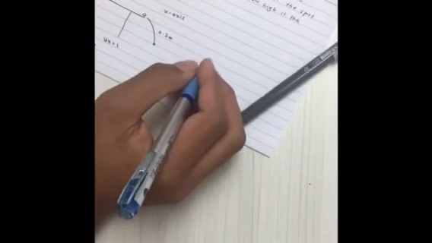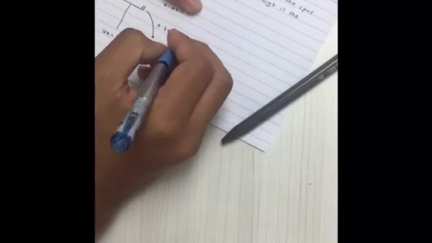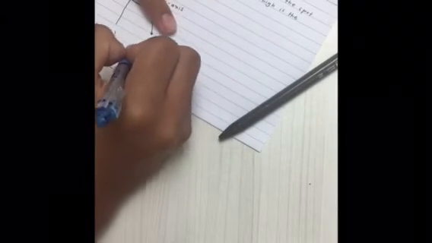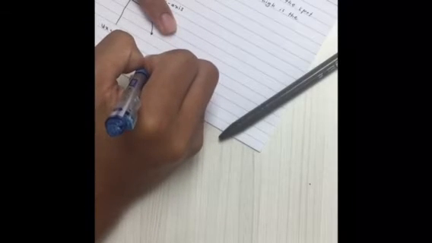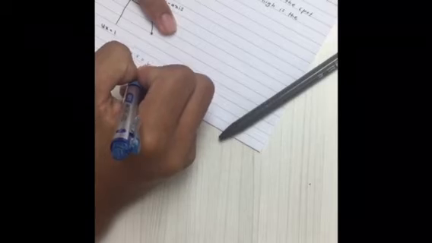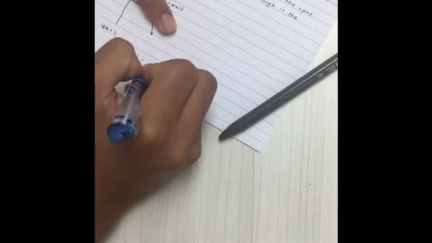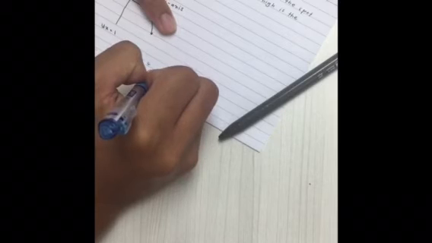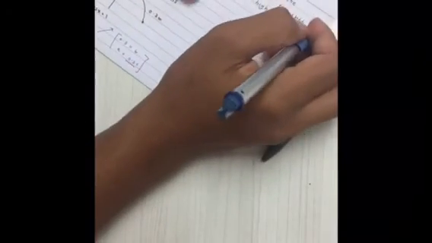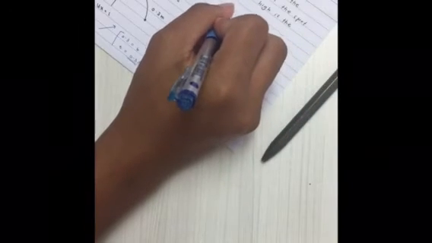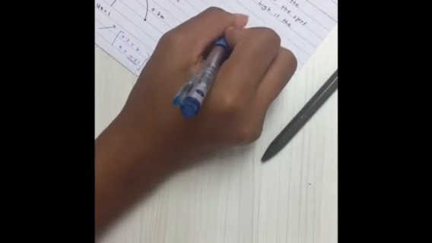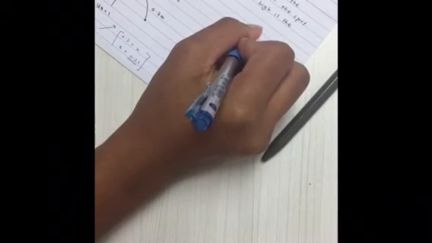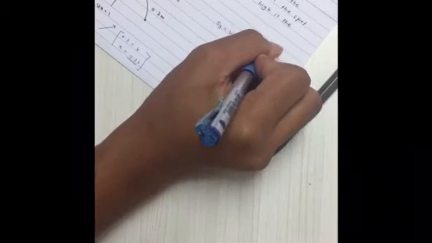sx equals ux t. We need to search for the time, so we get 0.3 equals 1 times t, so t equals 0.3 seconds. Okay, we got the time. So we use another formula, sy equals uy t plus 1/2 ay t squared.